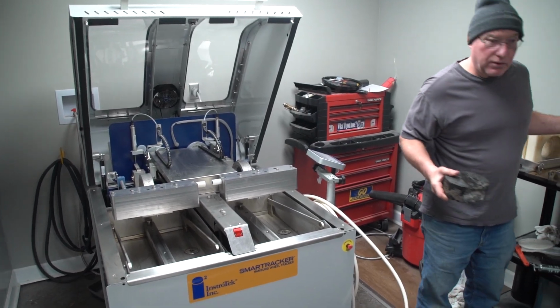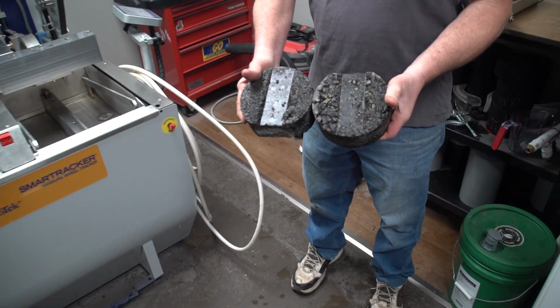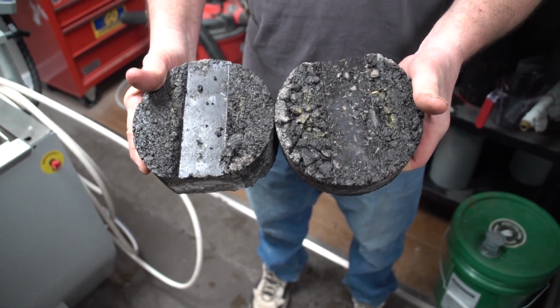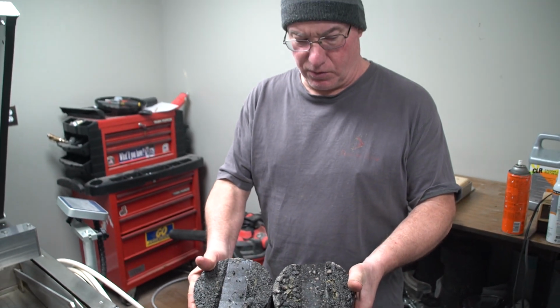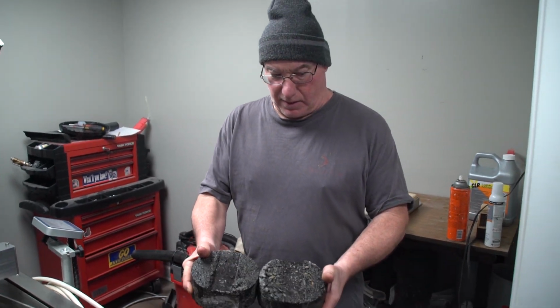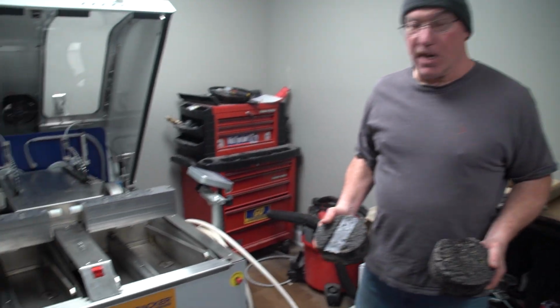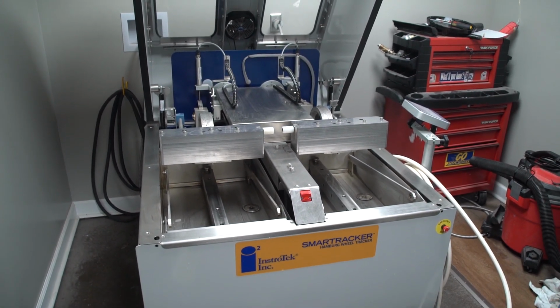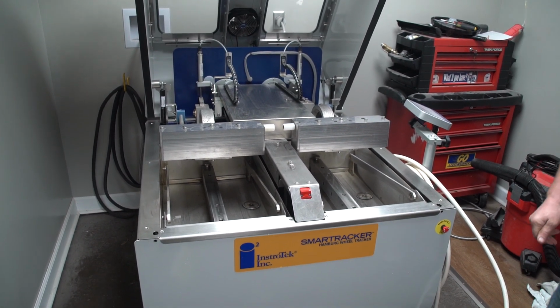And it shows your rutting and whether the mix passes or fails. There's a spec of rut depth over so many cycles. And that's about it, really. It imitates traffic running on the asphalt.